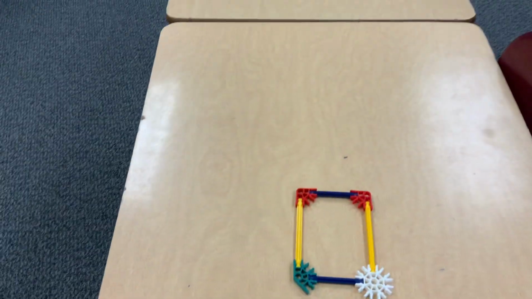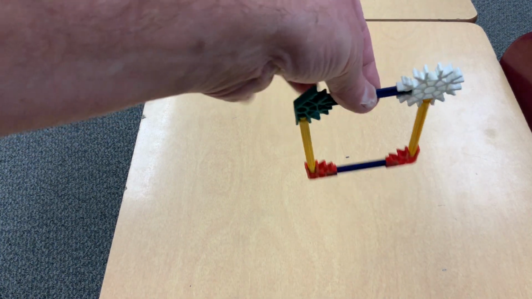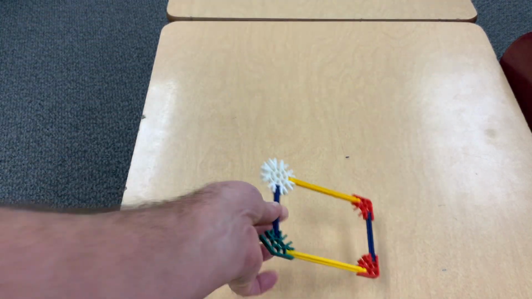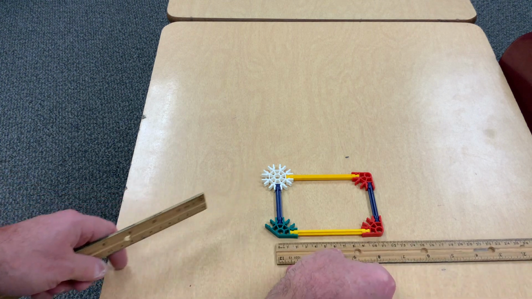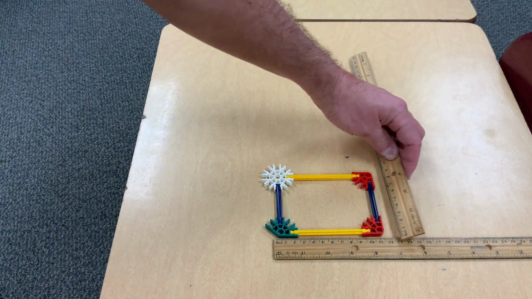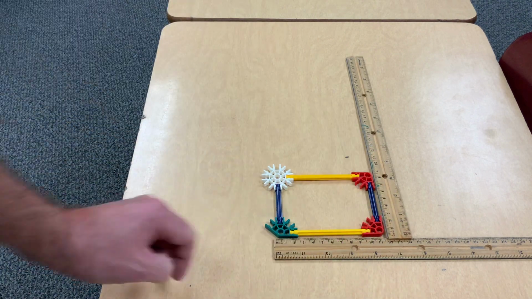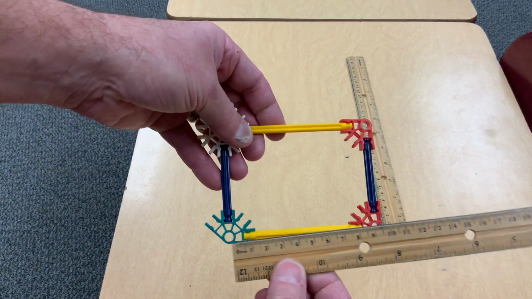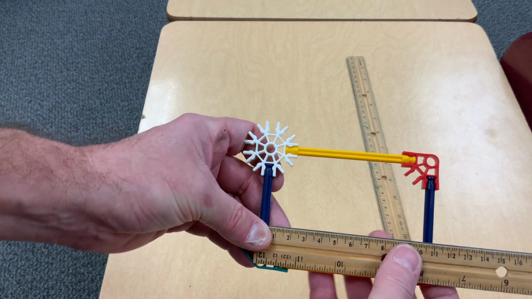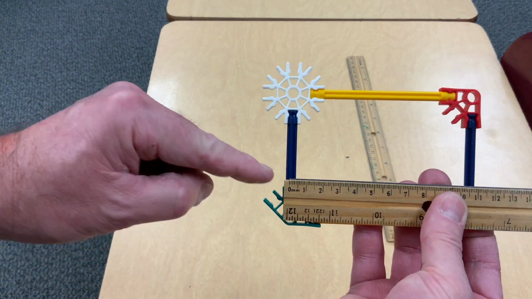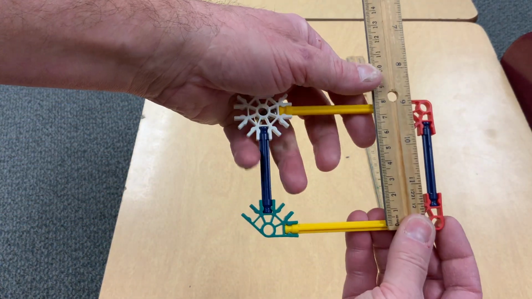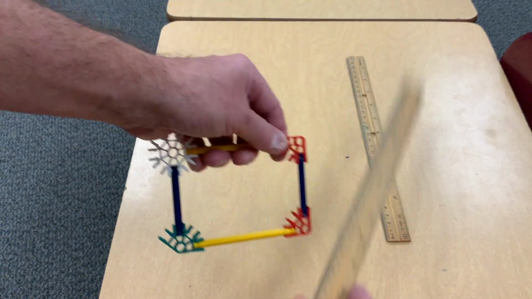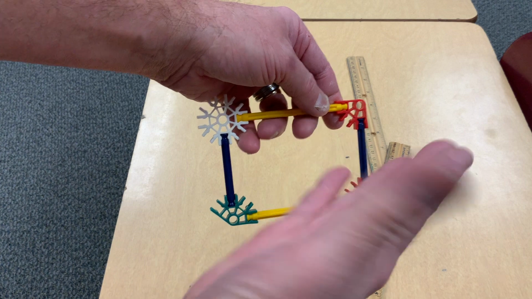I imagine you're going to be asked to find the area of this rectangle, okay? Remember, when you find area of a rectangle, you're going to take its length times width. Now, in this case, when you measure it, you would measure the distance from blue rod to blue rod. So from here to here is 11. Then you'd measure from yellow rod to yellow rod, which is 8. So the area of this would be 11 times 8, which is 88.